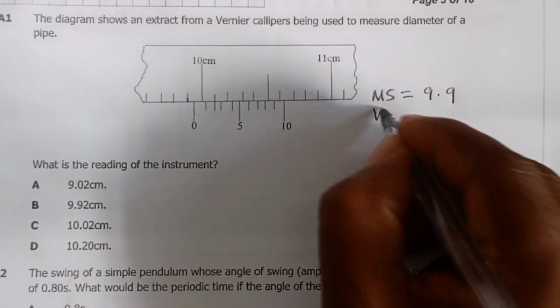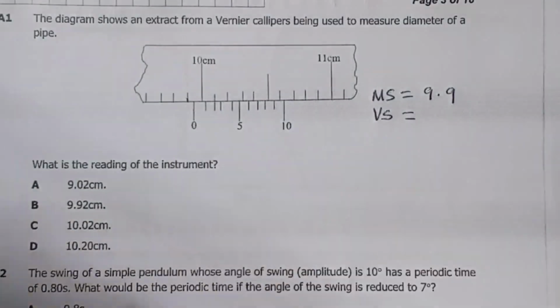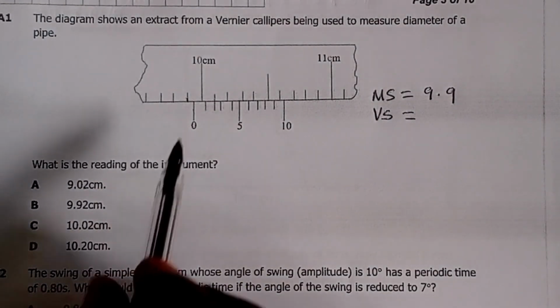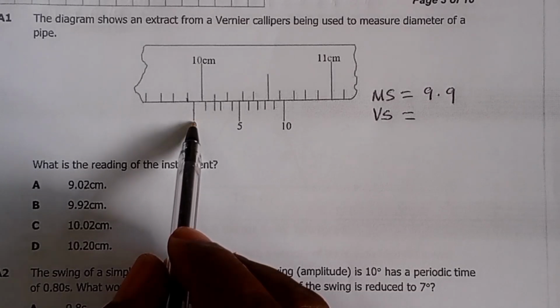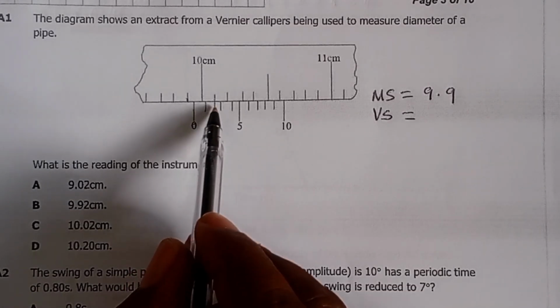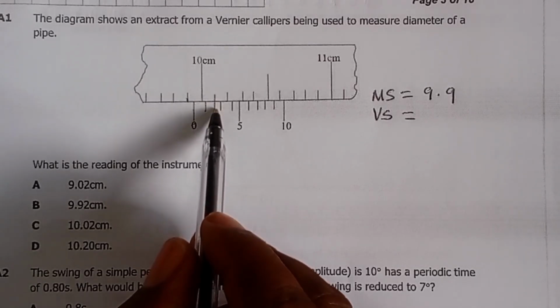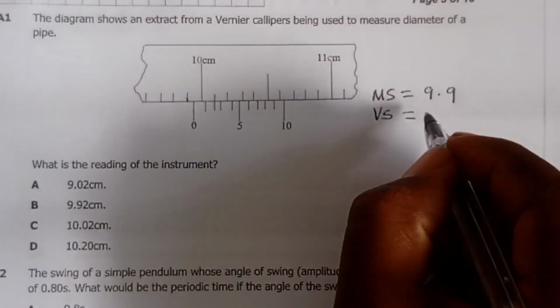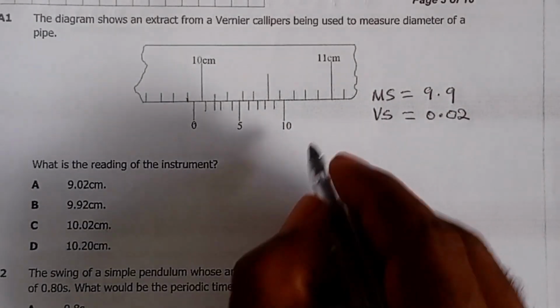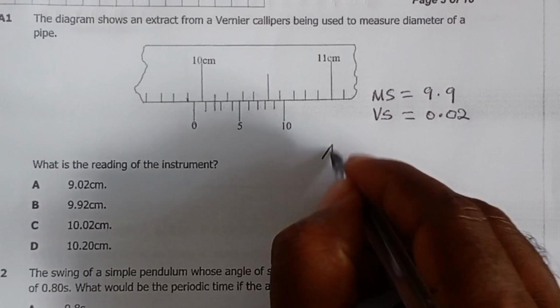Then we have also what we call the vernier scale. For the vernier scale, we need to take the reading to 2 decimal places. So this is 0.00, 0.01, 0.02 on the coinciding line. This is a coinciding line, so we need to end on the coinciding line. So we have 0.02. Then what do you do? You add.